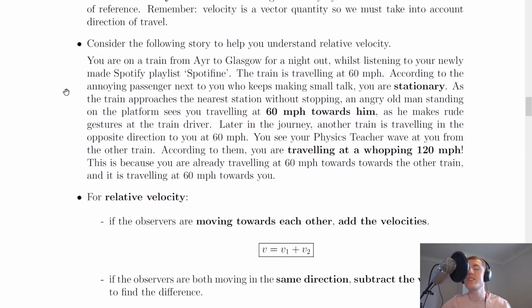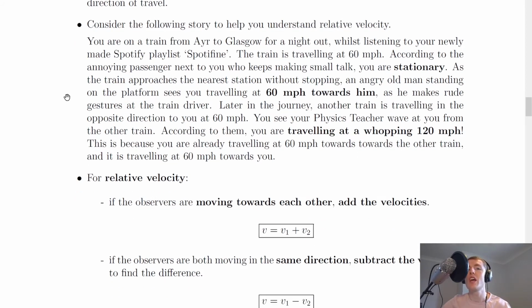We're now going to consider a specific story just to help you understand relative velocity. Imagine you're on a train from Ayr to Glasgow for a night out, whilst listening to your newly made Spotify playlist. The train is travelling at 60 miles per hour. According to the annoying passenger next to you who keeps making small talk, you're stationary. As the train approaches the nearest station without stopping, an angry old man standing on the platform sees you travelling at 60 miles per hour towards him as he makes rude gestures at the train driver.